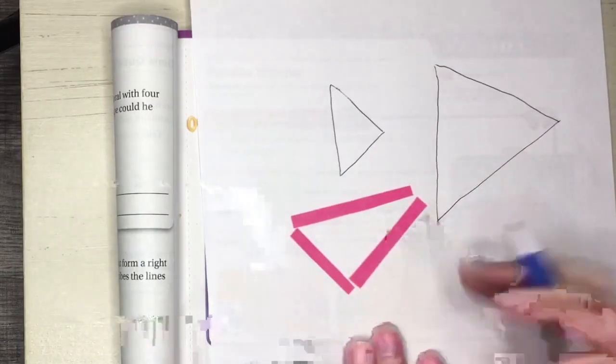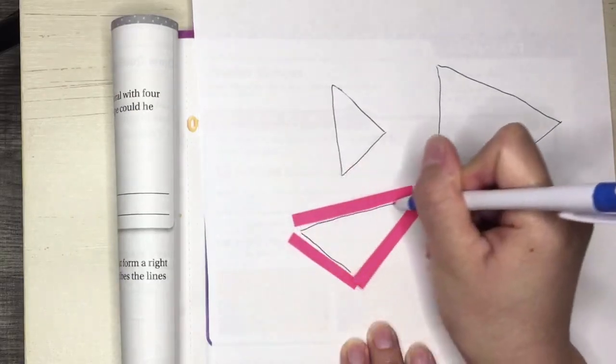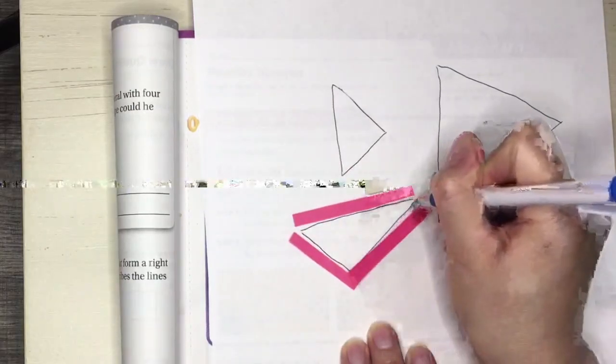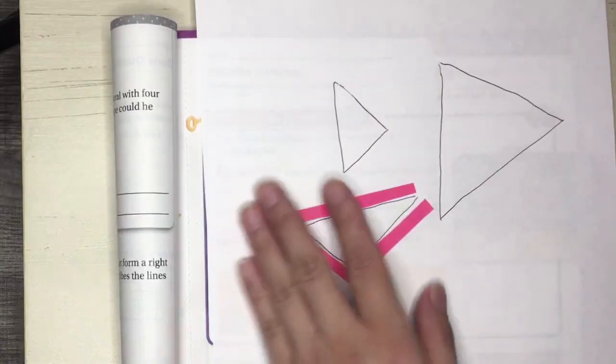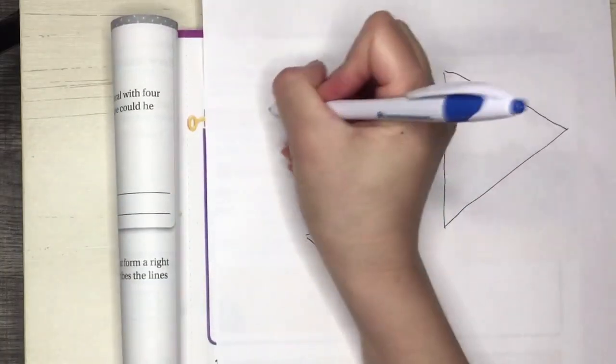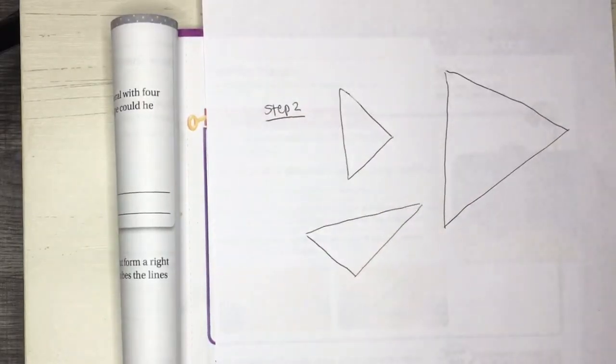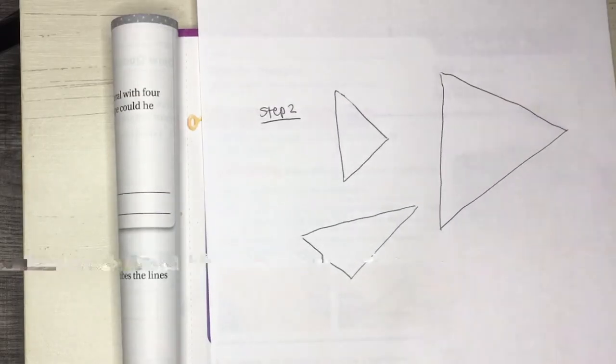Looks like this works. I'm going to just trace it. There we go. So these are my triangles. So this is my step 2. Alright, if you need more time, you may pause the video and click play once you're done.